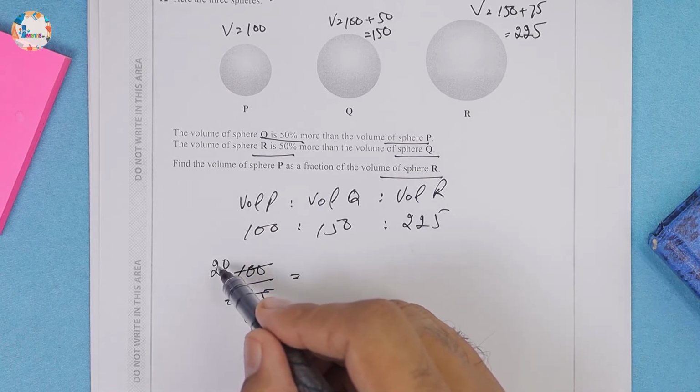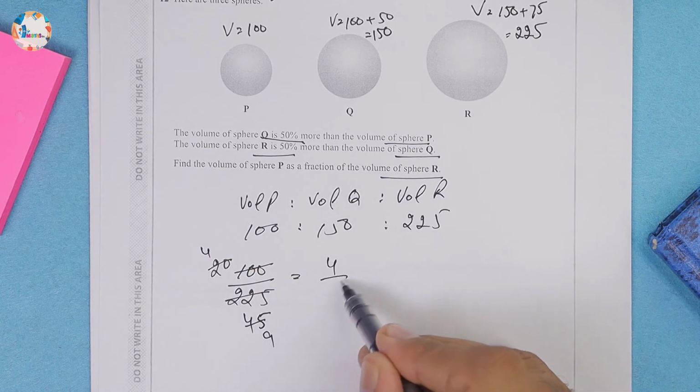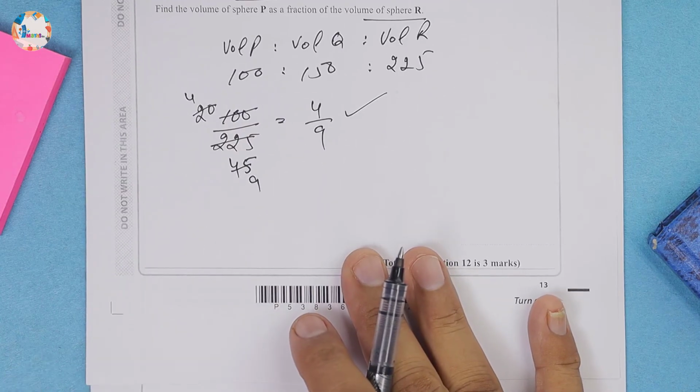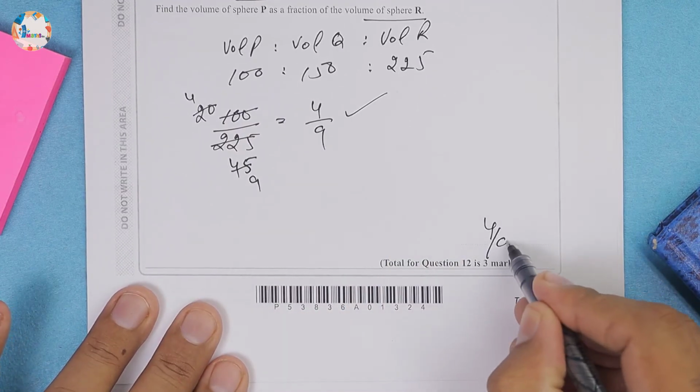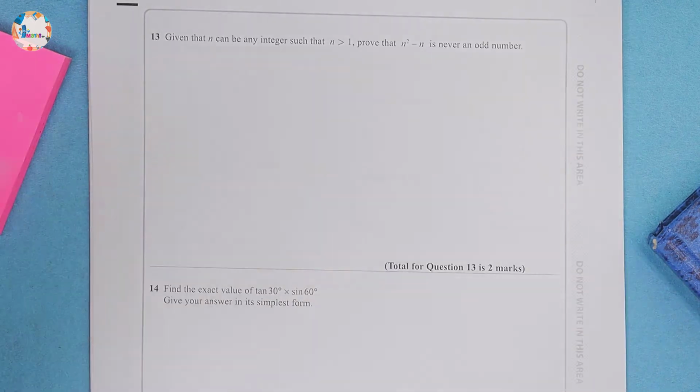Again we can divide by 5, so 5 4s are 20, and 5 9s are 45, so 4 by 9 will be our answer, which we can provide over here, which is 4 over 9. This will be the answer for this question number 12.